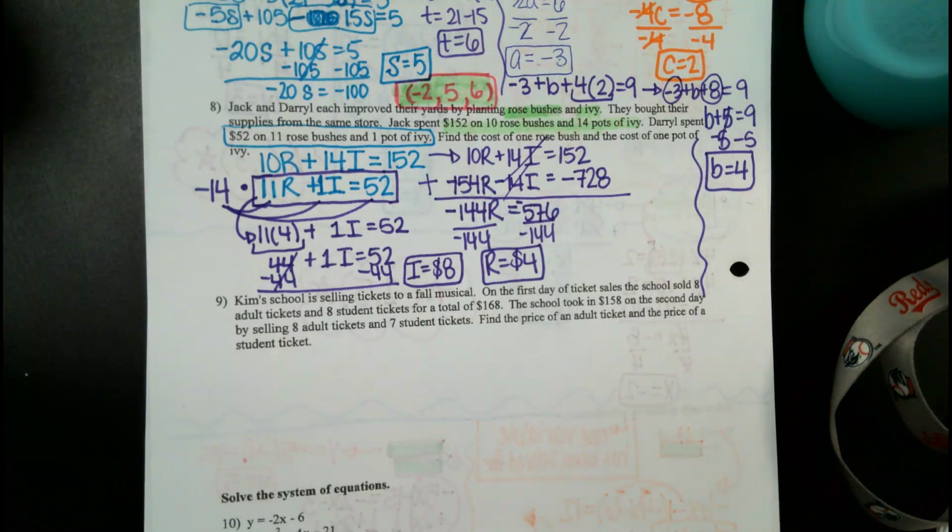The next word problem, you guys are doing the same thing. So if you want to go ahead and try to set up your two equations, go ahead.